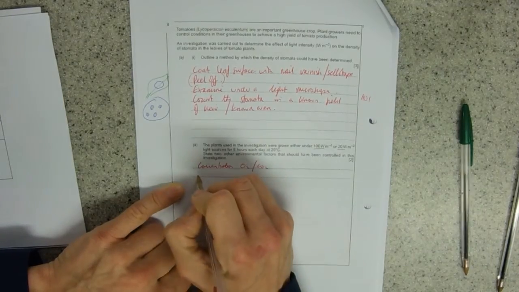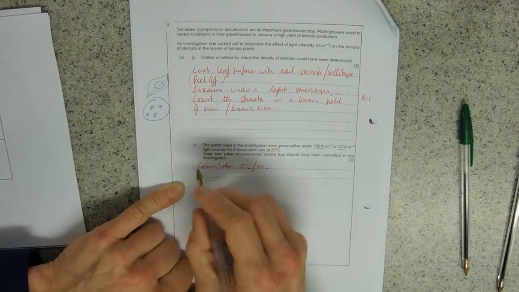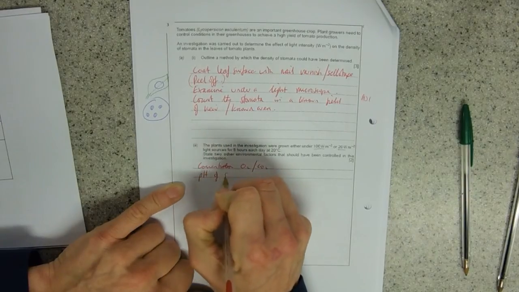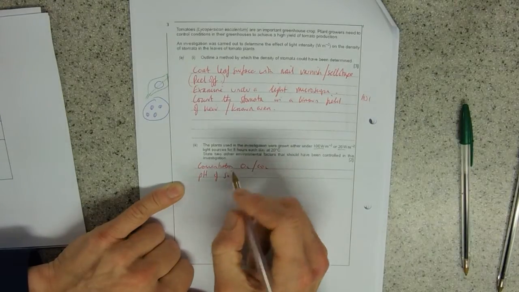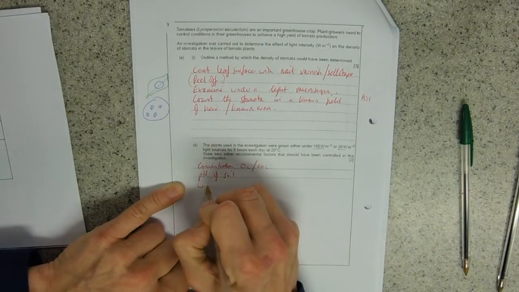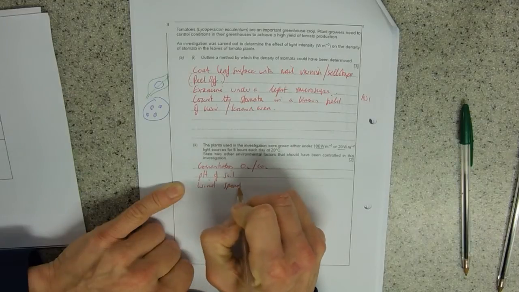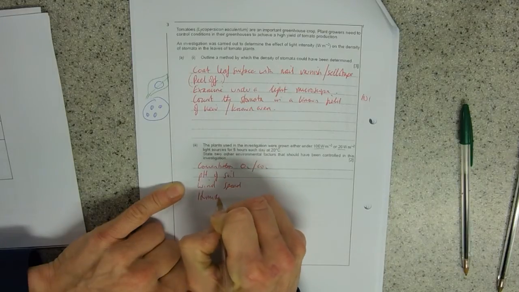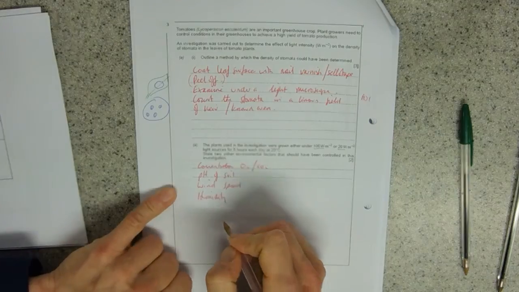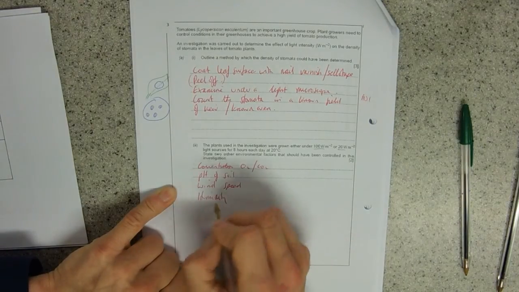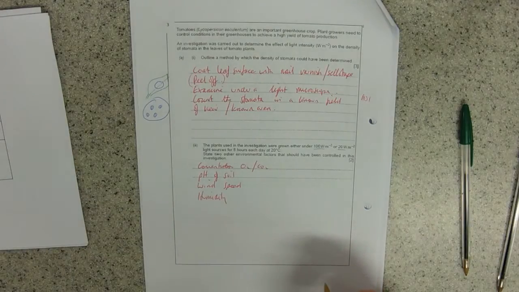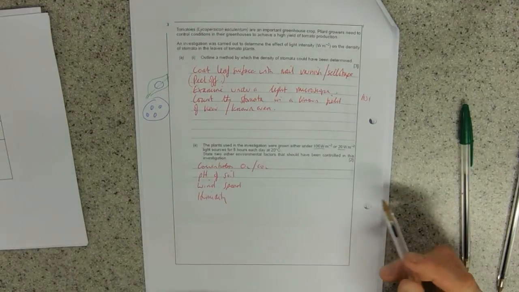We've got all sorts of things we could have here. The pH of the soil. Different soils have got different pHs. Wind speed, humidity, concentrations of various minerals in the soil, possibly. But that's enough for this.